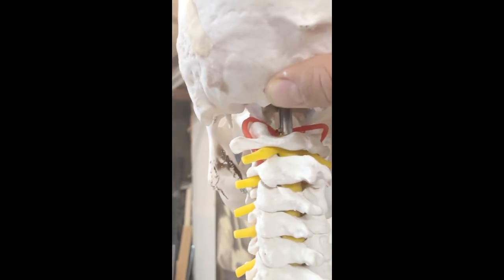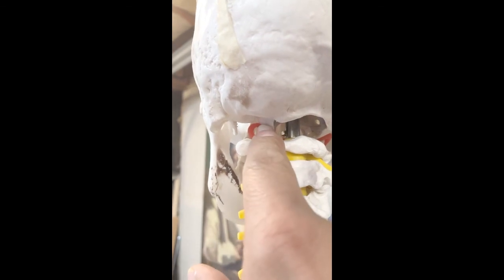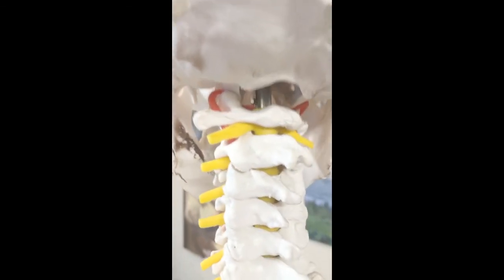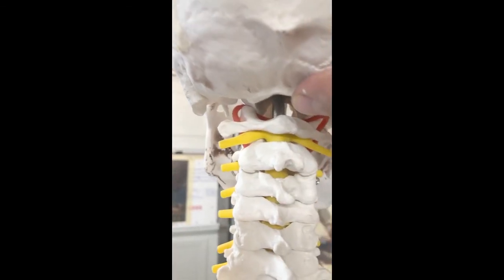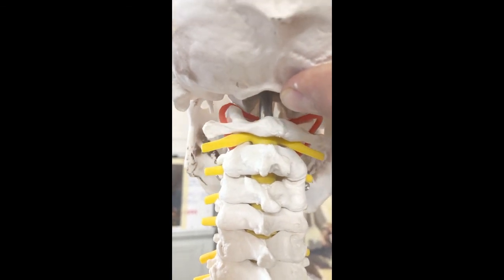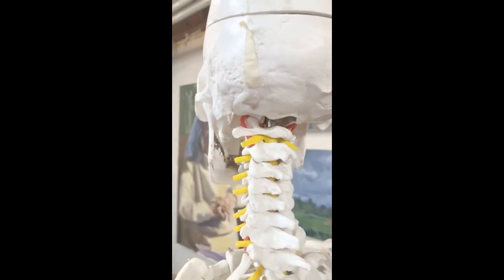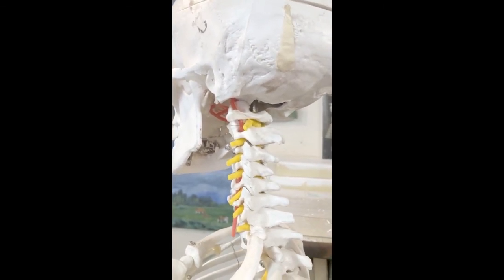So there's actually another section, and that rides on top of the atlas. I don't know if you can see that. So as the head turns, if I lift, you'll see where it sits on the bone. So I hope this provides a little bit of clarity so you can kind of see. And I'll do a drawing as well.